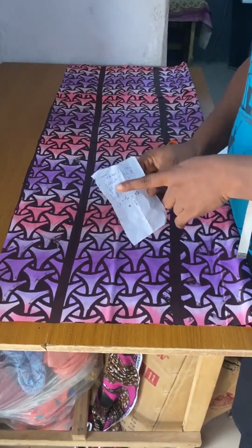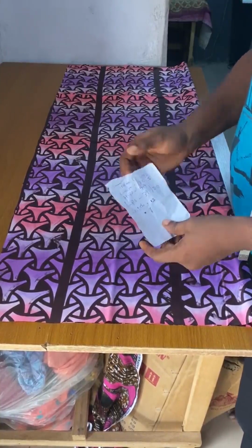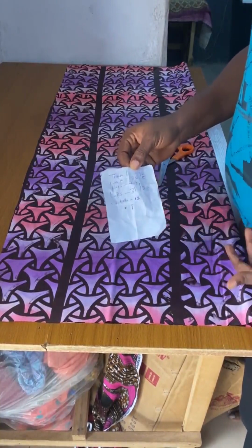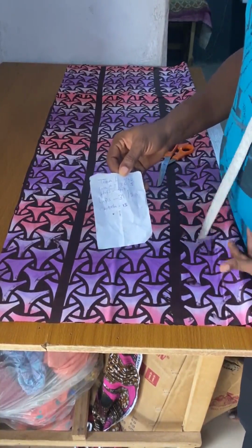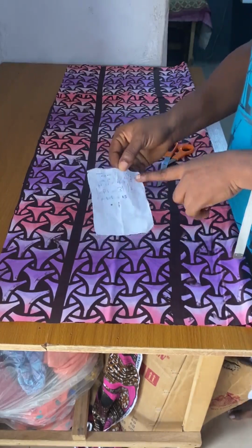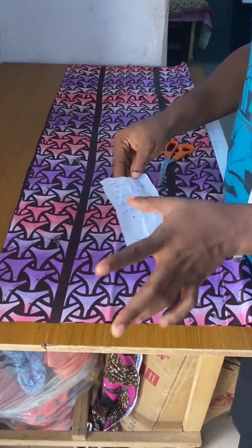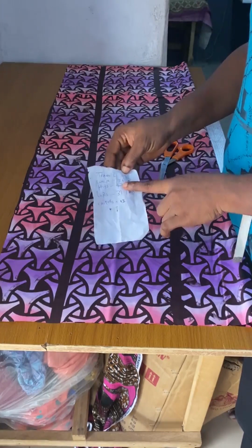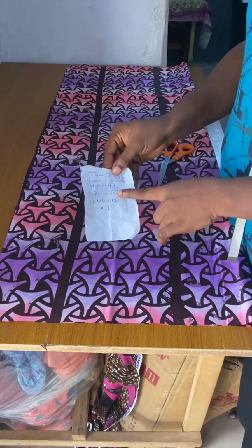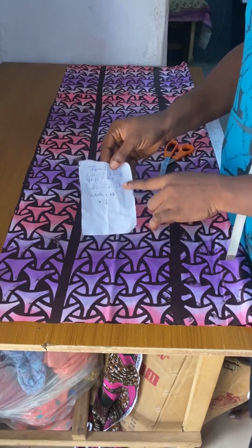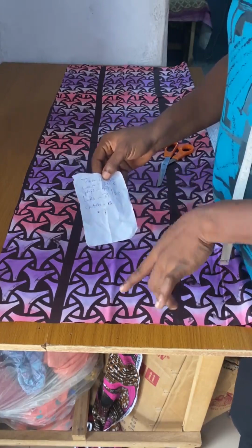The measurements we are going to be using for this video: the trouser length is 42, because it's not from under your navel, it's coming from the upper part of your navel. The measurement I took there is 42. The waist is 36.5. The hip is 47. The lap is 31, and the knee round length is 20, while the crotch is 13.